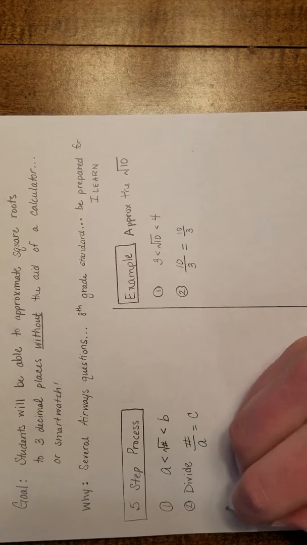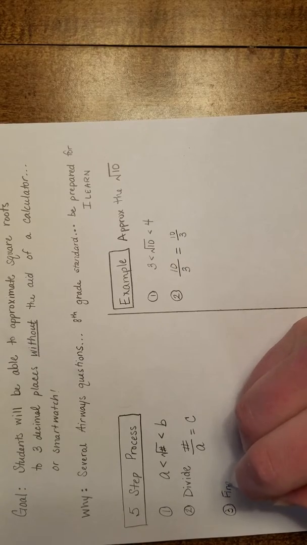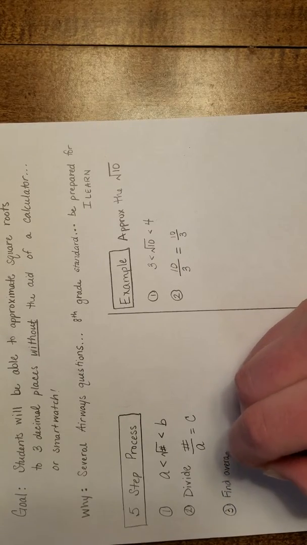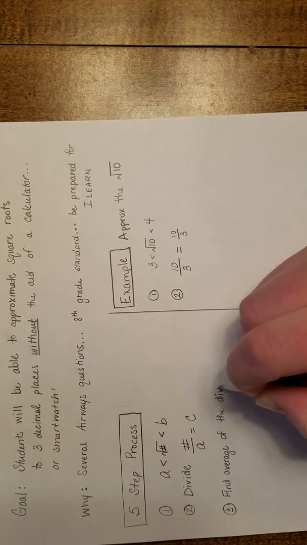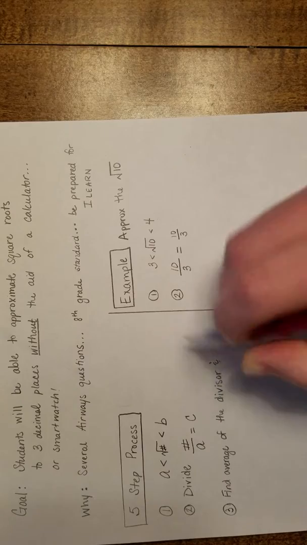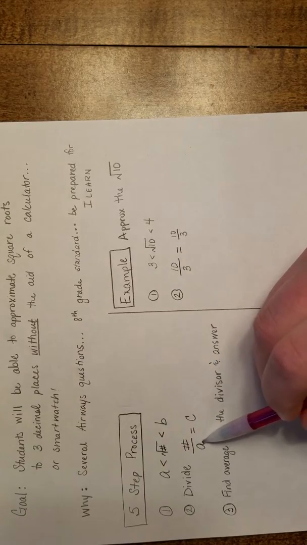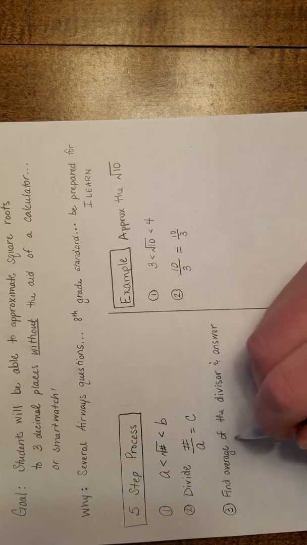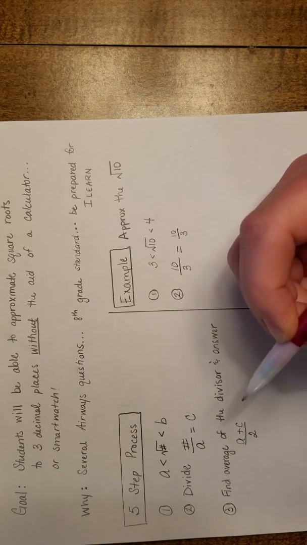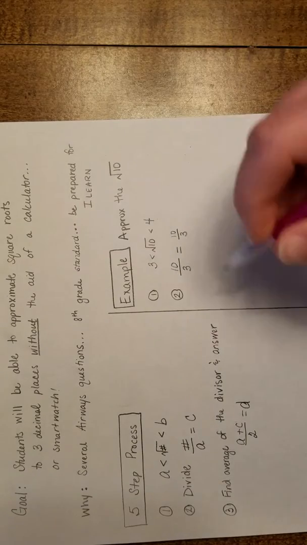Step 3. After I've done that division, I need to find the average of the divisor and the answer, just from the previous step. So the divisor is what you're dividing by, and that would be A, and up here, this is C. So to find the average, I would be taking A plus C, dividing it by 2, and let's call that answer D. Whatever we get from that, we'll call D.